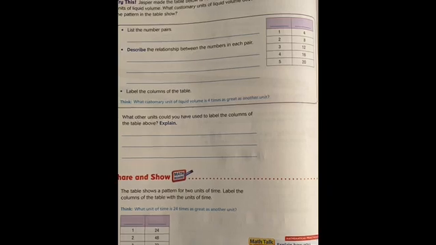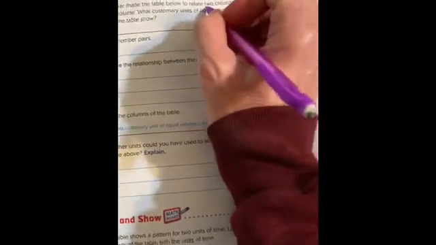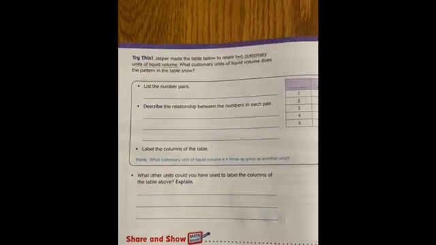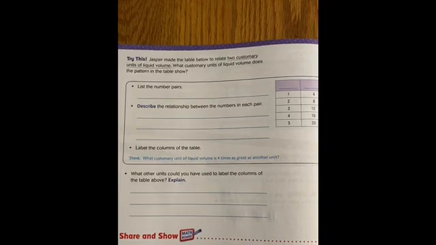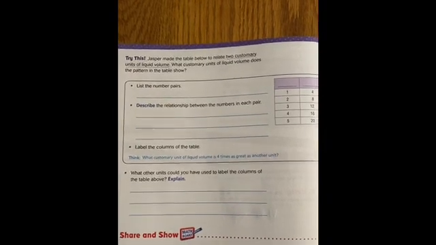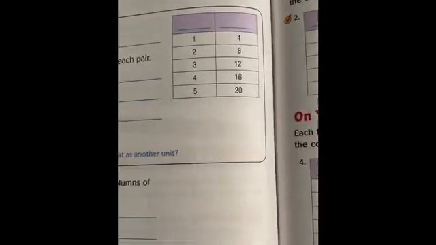So try this. Jasper made the table below to relate 2 customary units of liquid volume. What customary units of liquid volume does the pattern in the table show? So here's our table.